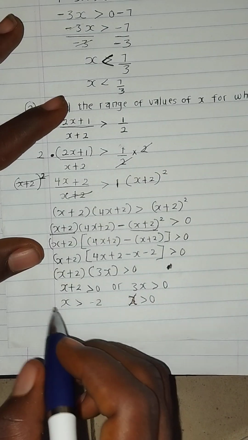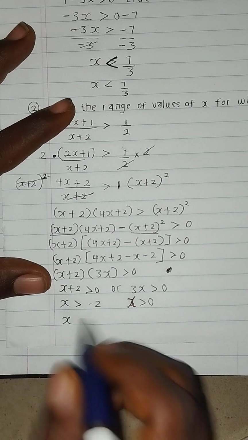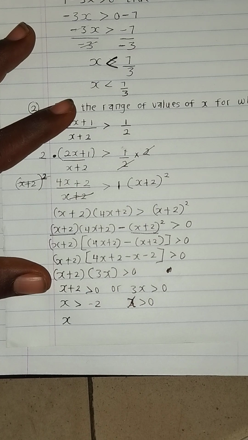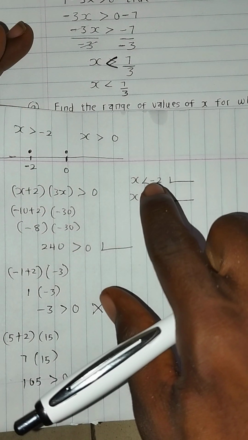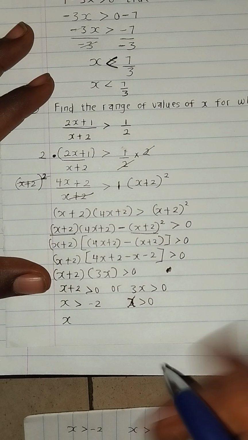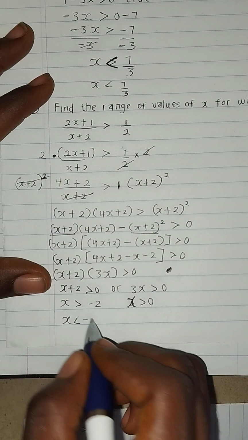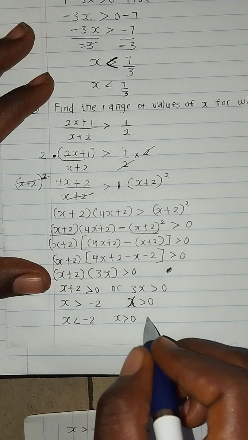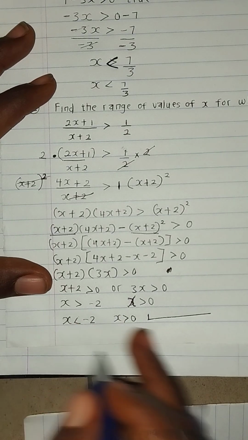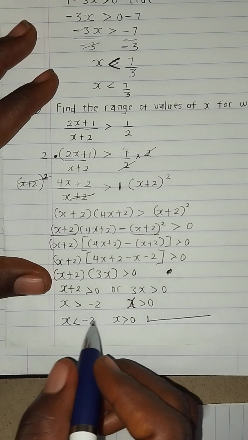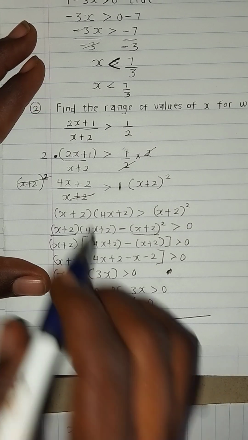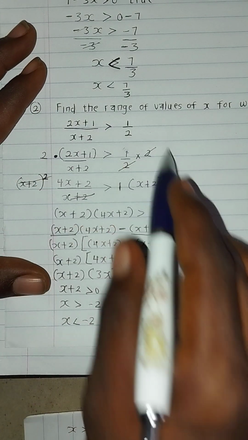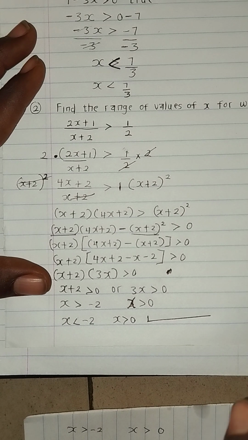So our final answer is going to be what? x is less than minus 2, and x must be greater than 0. This is our two answers. We are done. So these are the range of values of x for which this inequality is true. I hope this is clear to everyone.